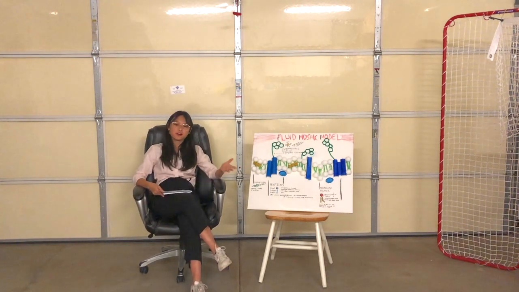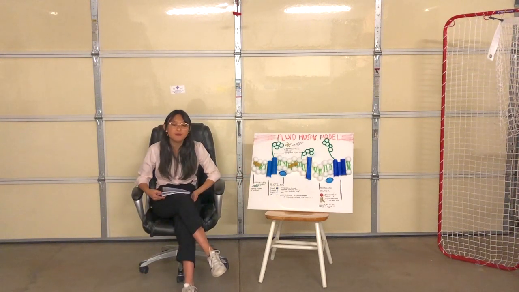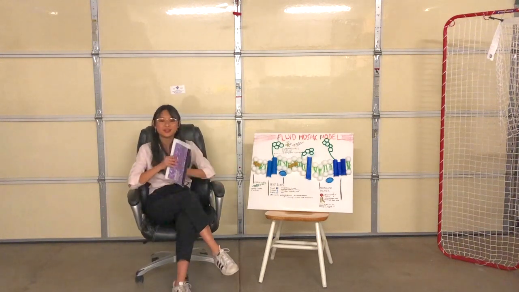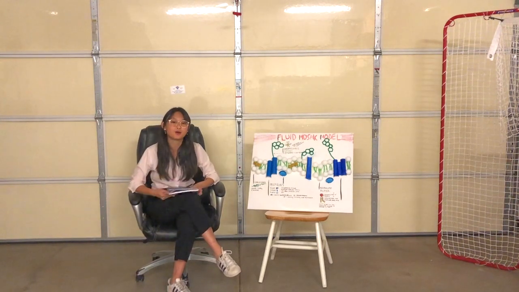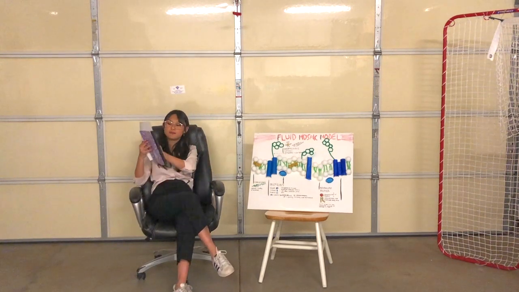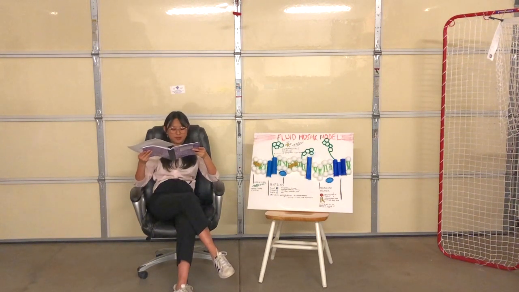Now, let's talk about cells, shall we? Cells are the building blocks of life. We are all made up of millions and millions of these cells, and without them, we basically couldn't function. And so, today we're here to talk about one part of the cell membrane. It is defined here in my biology notebook as the separator of the interior of cells from the outside environment.